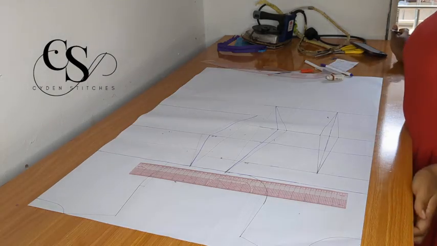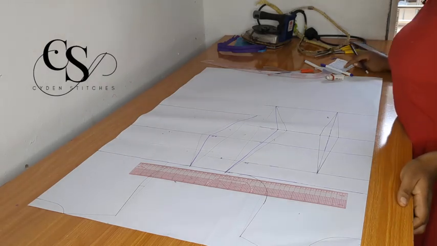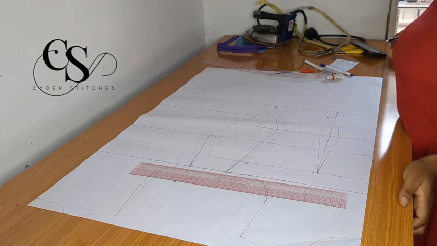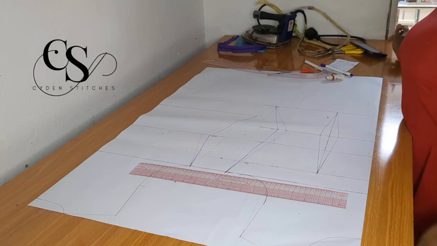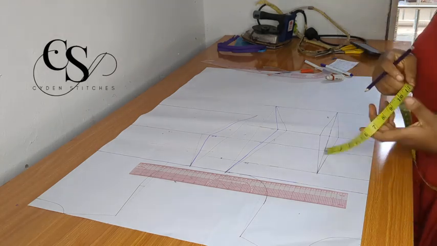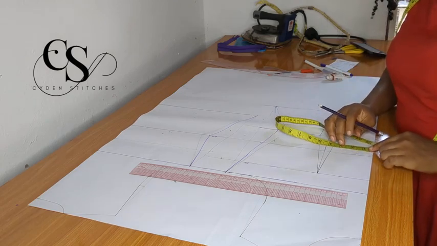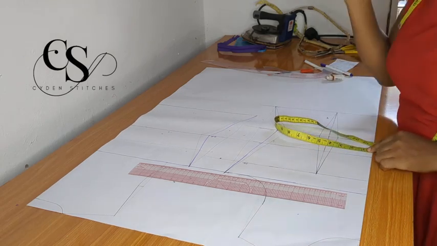So you are going to be dividing the underbust circumference by 2. For this tutorial, the underbust circumference I'm using is 34. 34 divided by 2, I have 17. So on the underbust line, I'm going to measure out 17, excluding the dart intake.